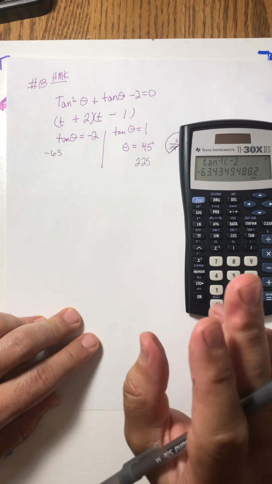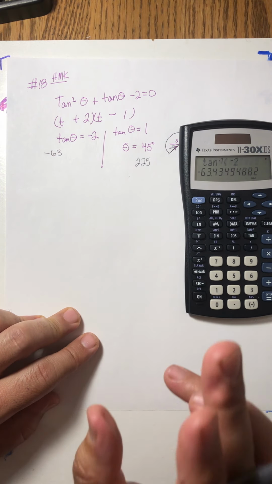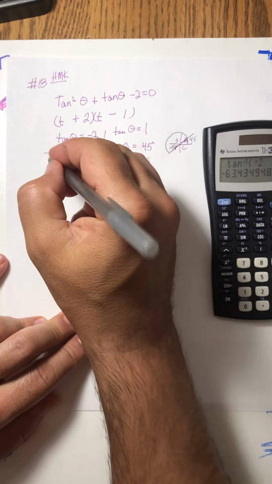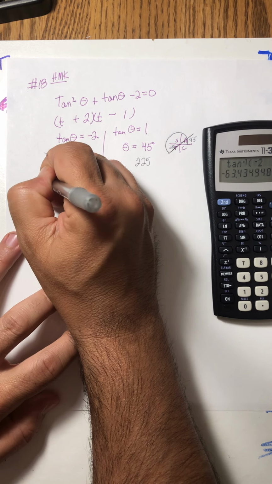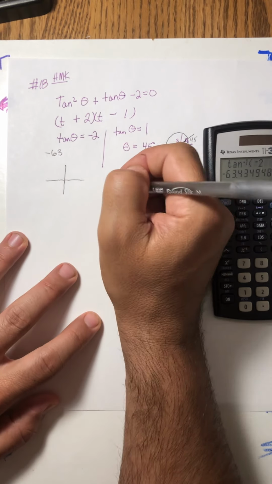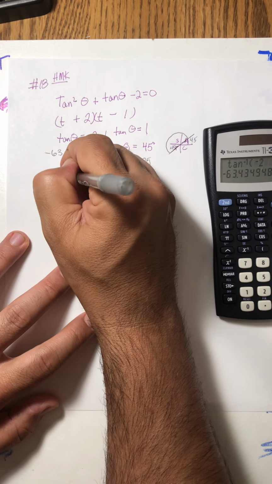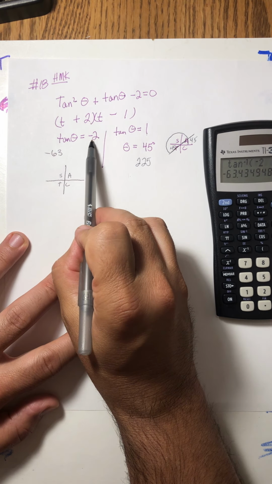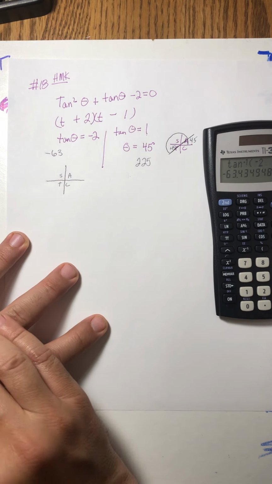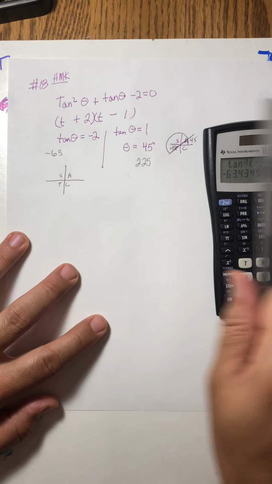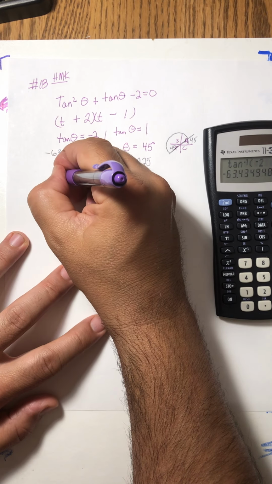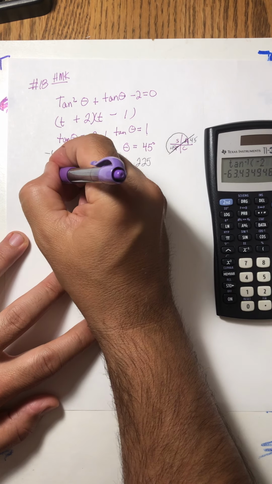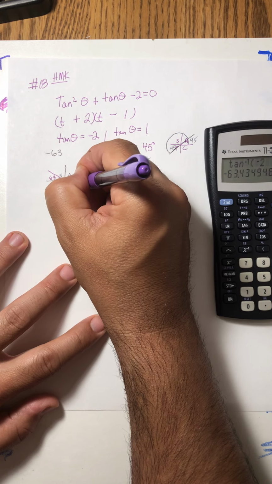Now remember what I said. We're only dealing with positive answers, 0 to 360. So the only thing negative 63 tells us is what quadrants we are in. A, S, T, C. Where is tangent negative? That's right, in quadrants 2 and quadrant 4. So we have 63 here and 63 there.